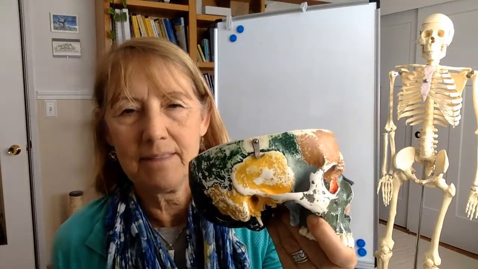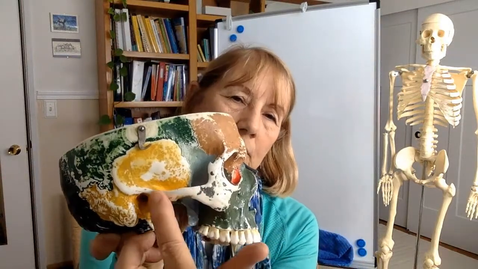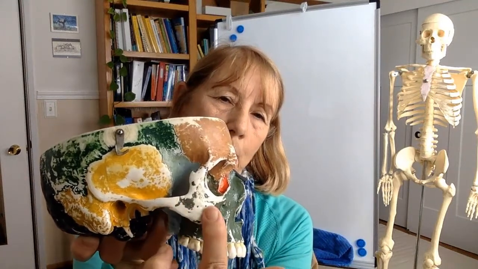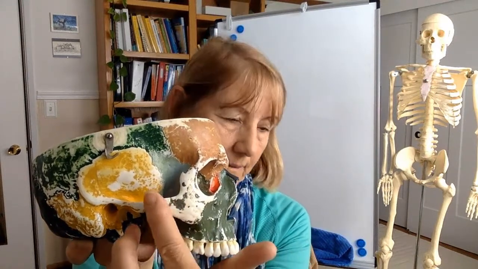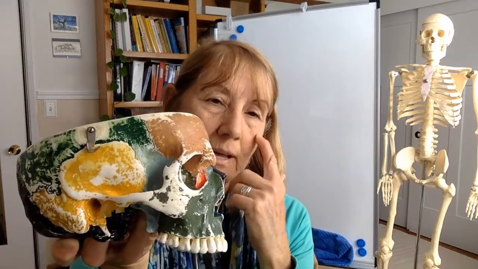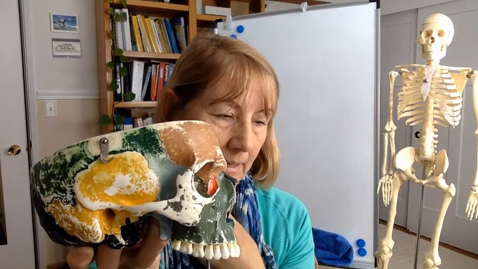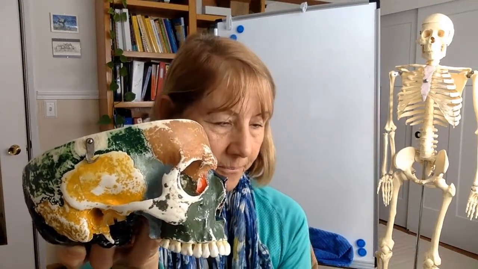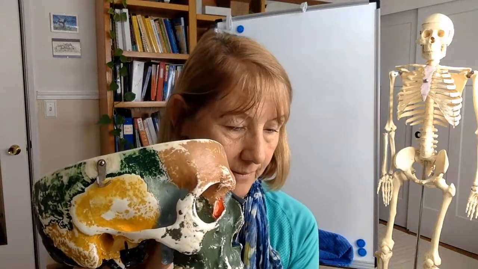So it is this arm that you're seeing that's reaching out to the other bone, that is the zygomatic process. That other bone is your zygomatic bone, your cheekbone. So that extension of the temporal bone towards the zygomatic is called the zygomatic process.